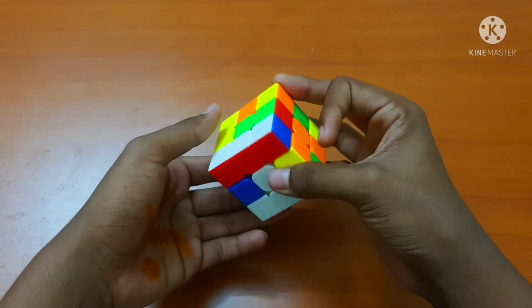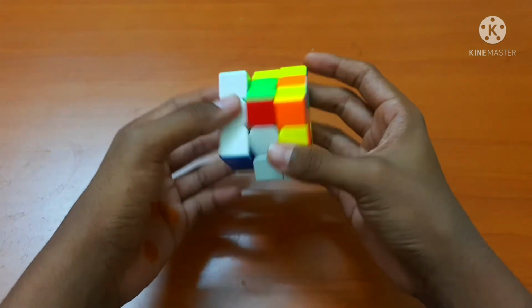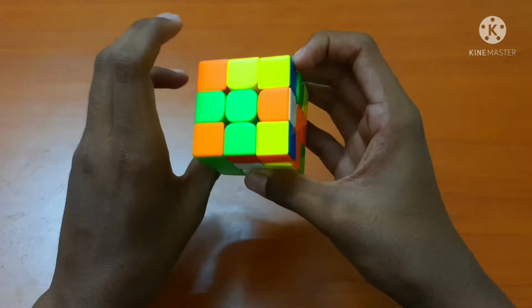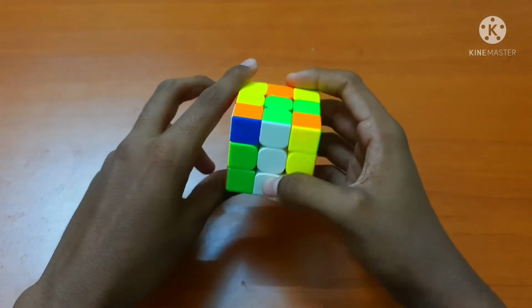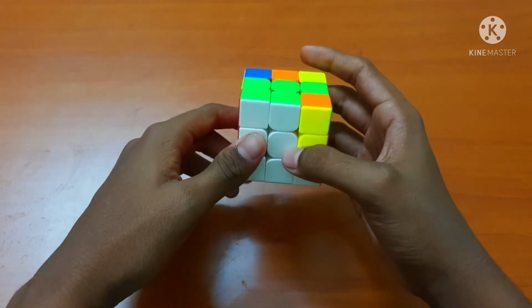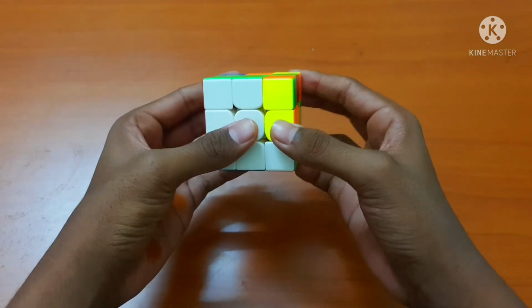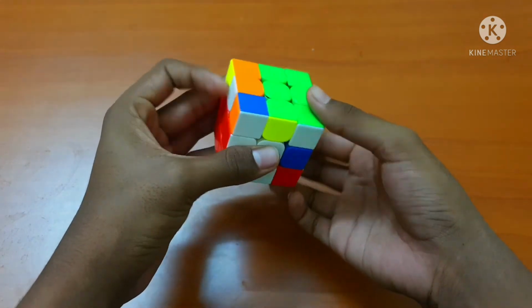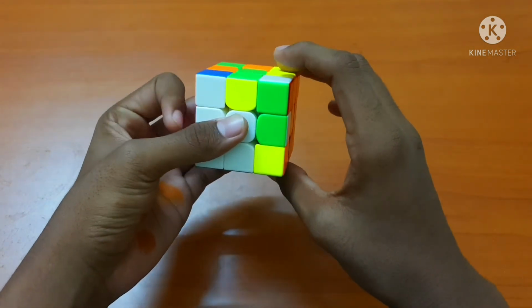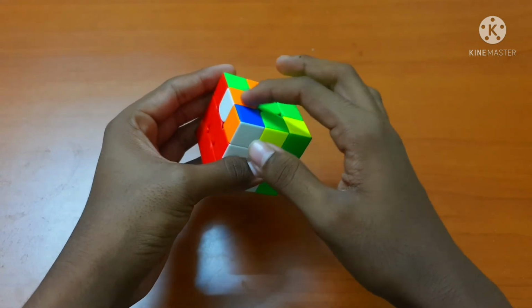So he did L prime U2, and instead of just doing L, he did L2 and cancelled into inserting this F2L pair and did L prime. And he solved this F2L pair using R U prime R prime U, R U prime R prime U, R prime U prime R. And at last he solved this pair.